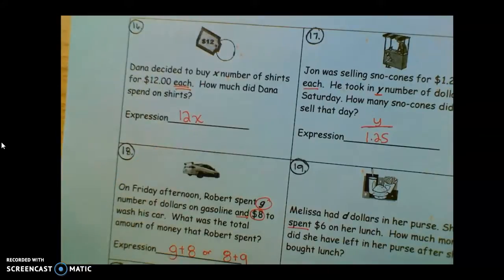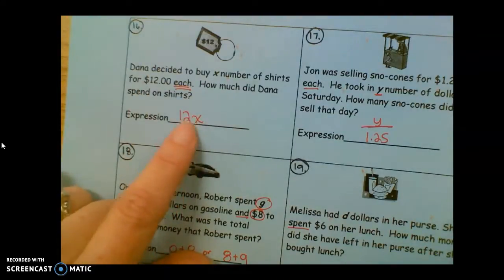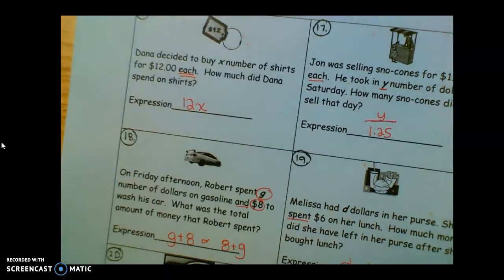If you did 12 with an x for your multiplication sign, that is going to be incorrect. We've gone over it enough to know that if you have x as a variable, you definitely don't want x as an operation symbol.